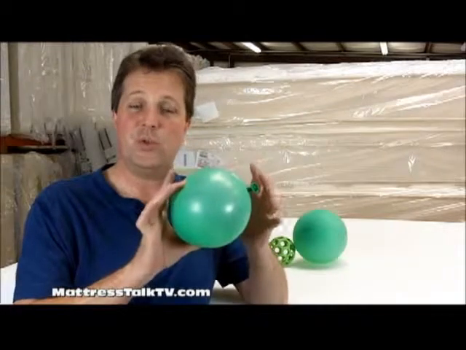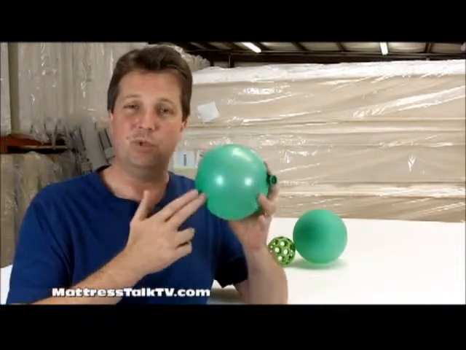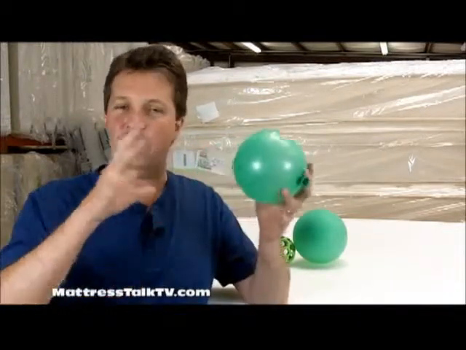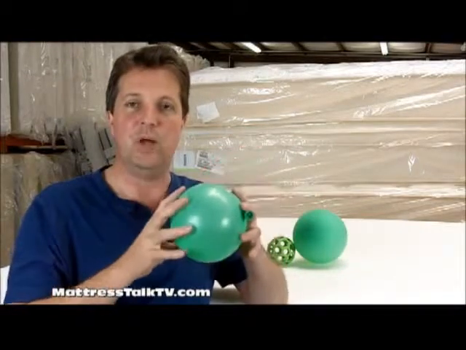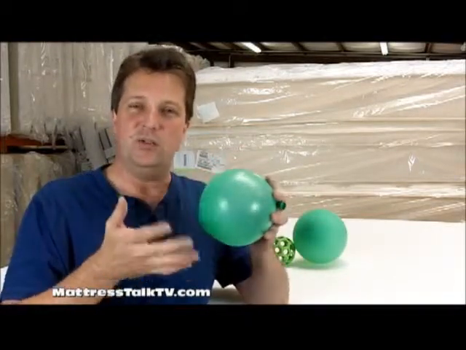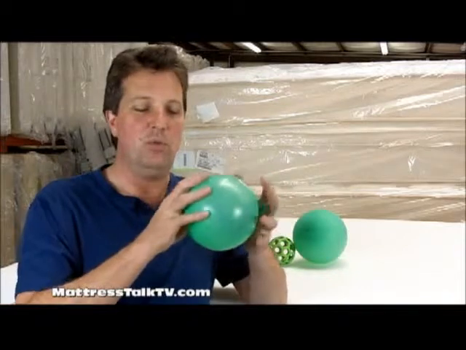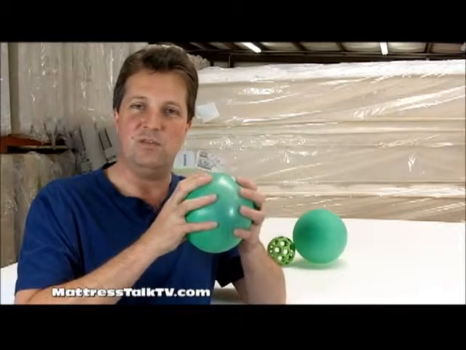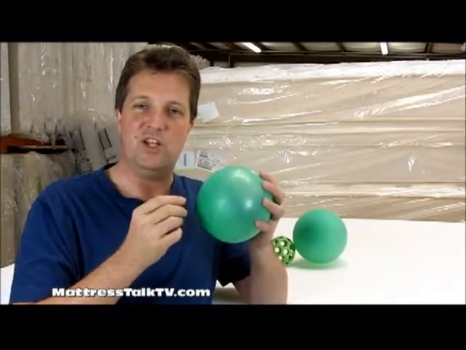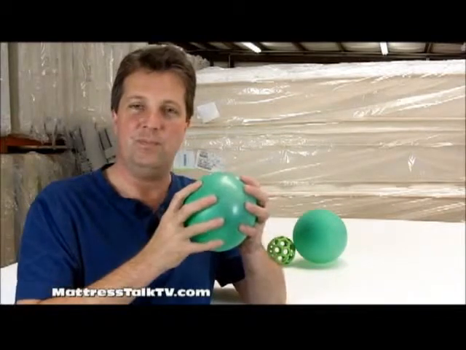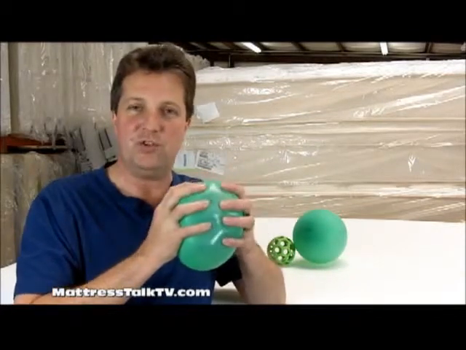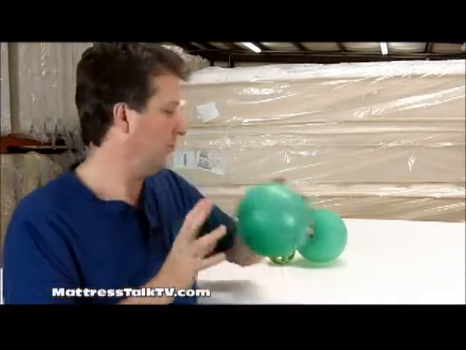Now your density changes the number of actual balloons. So a higher density foam has more balloons. So if a balloon pops, you still have lots of other balloons to hold you up. The ILD number, the firmness number, what they can do is change the firmness of the balloon by changing air pressure or the shell to make it stiffer or softer. But this is a closed cell foam.